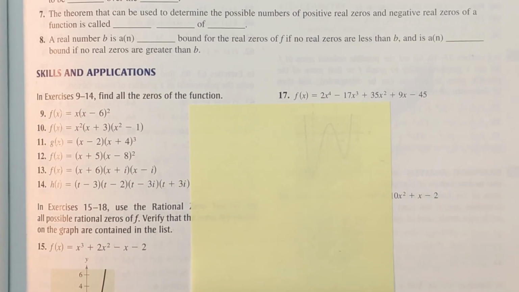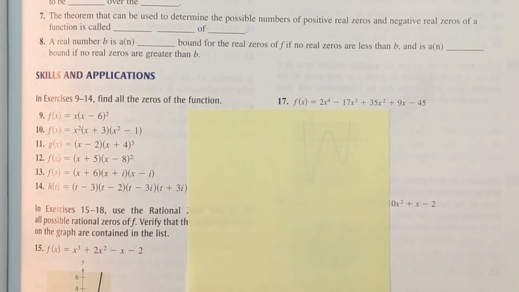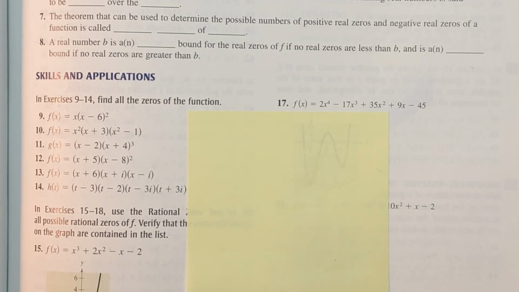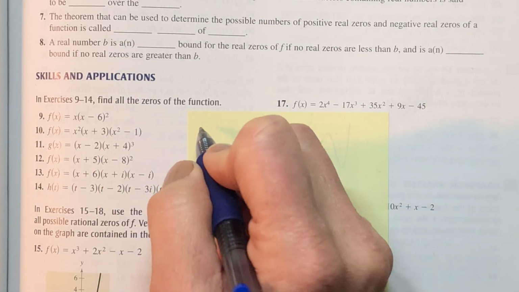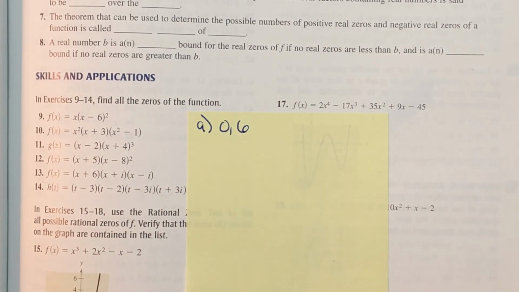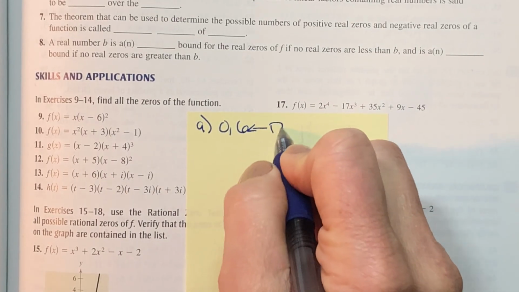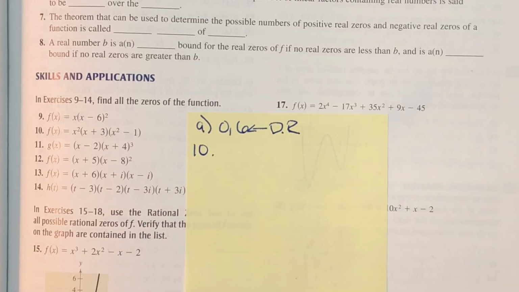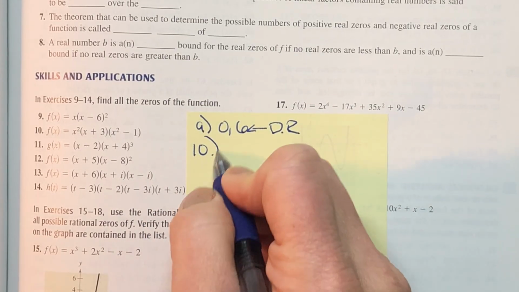The first one says find the zeros of the function. So I'm taking a look at f of x equals x times (x minus 6) quantity squared. So my roots here for number 9 are going to be 0 and 6. And remember, that 6 is a special 6, isn't it? That 6 is a double root. Double root means it's going to hit that x-axis and bounce and turn.